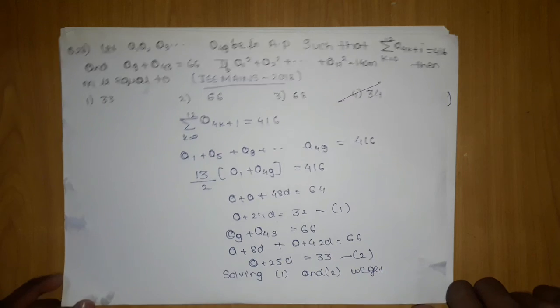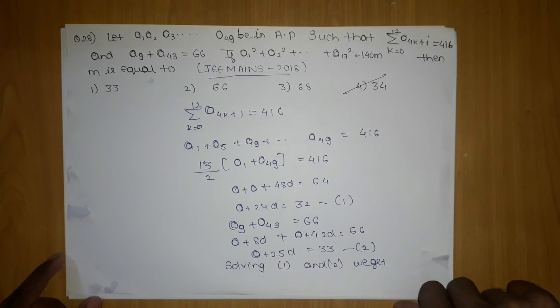Hope you have understood each and every step of this solution, and hope you have enjoyed solving the JEE Mains previous year questions of sequence and series.